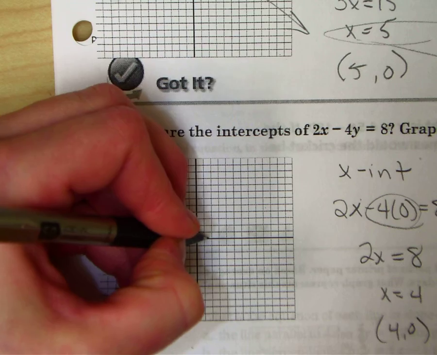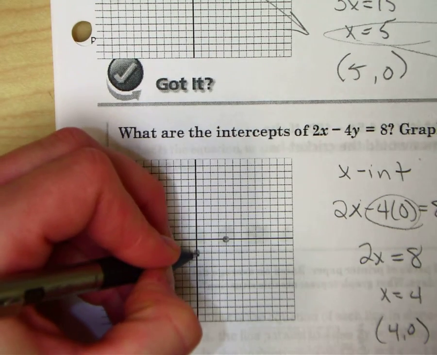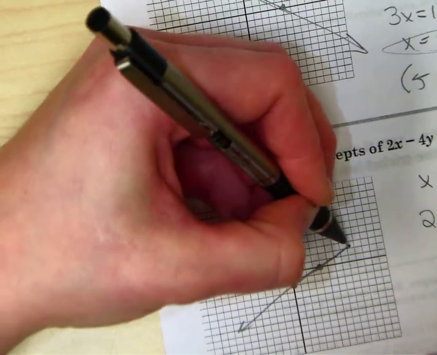Graph your 2 points. 4, 0 is 1, 2, 3, 4 over on the x-axis. 0, negative 2 is your y. Connect your dots. You're good to go. Extend your lines and draw arrows.